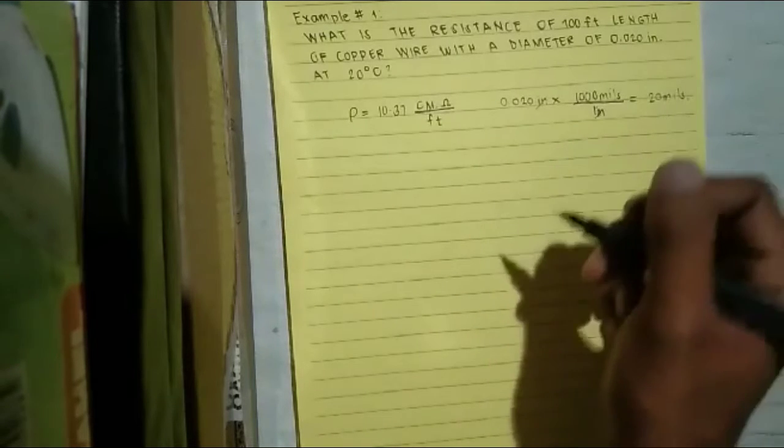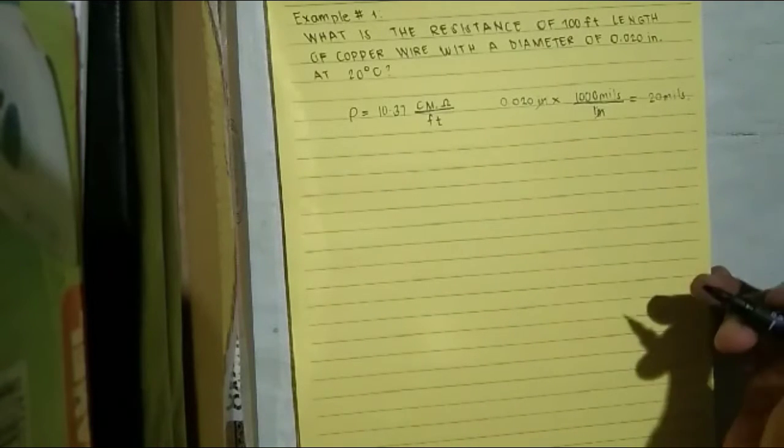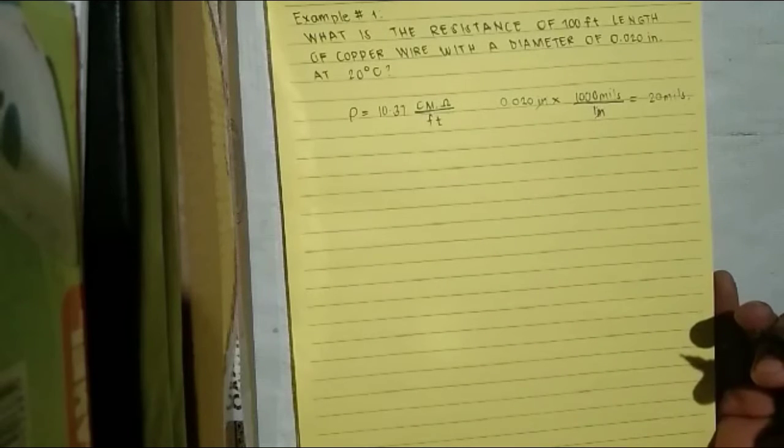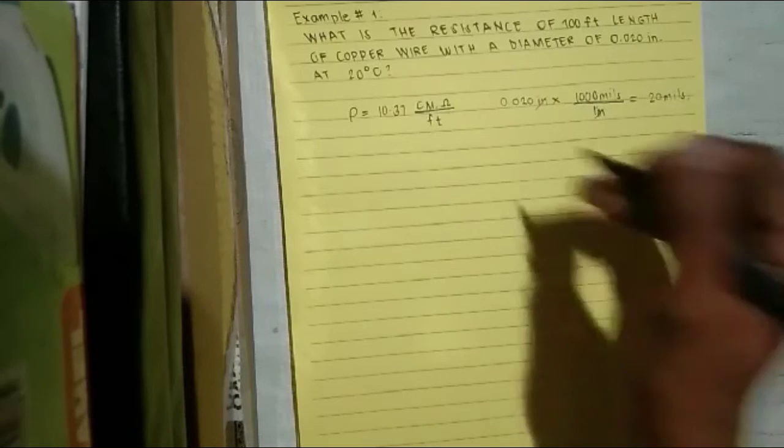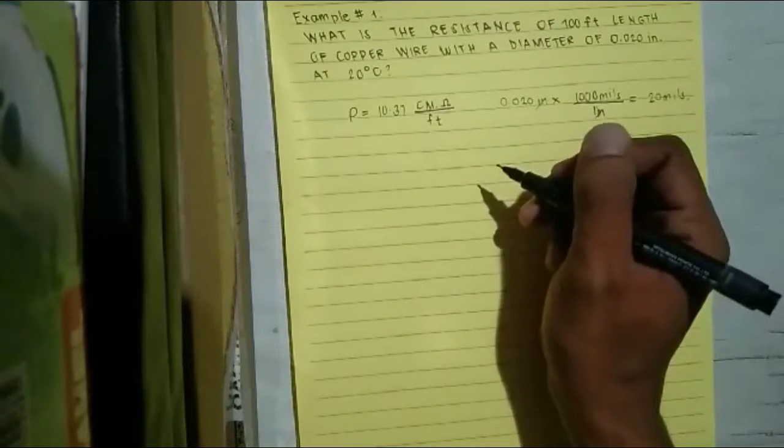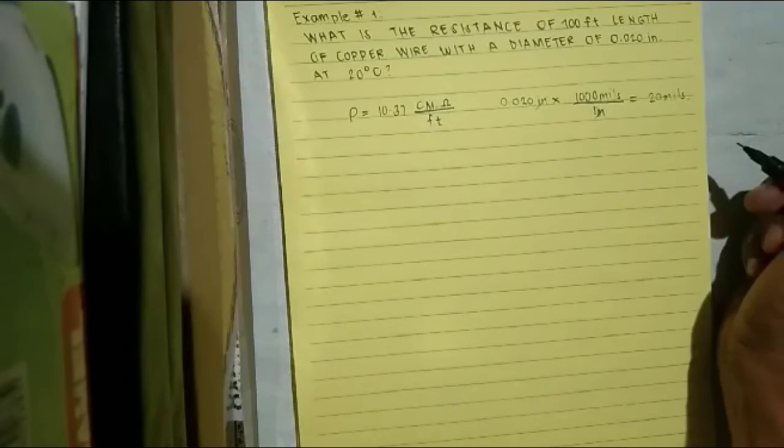Kapag nakuha mo na yung tamang unit ng diameter, pwede mo na makuha yung area. Formula ng area is d squared. Substitute mo lang yung data na 20, kung nating sagot ay 400 circular mil.